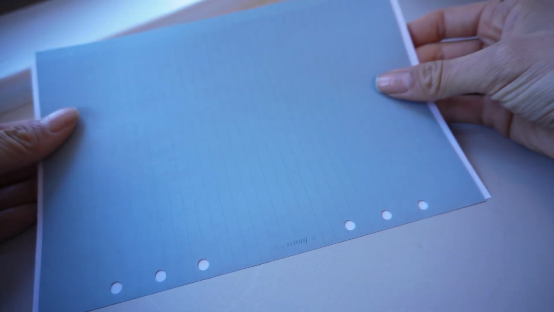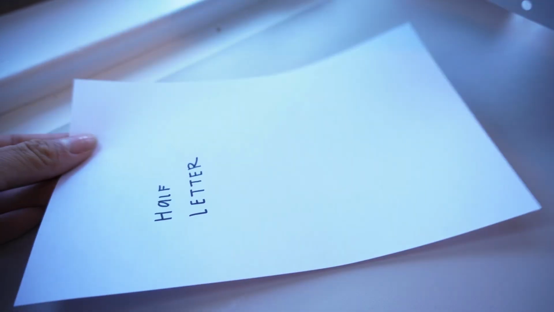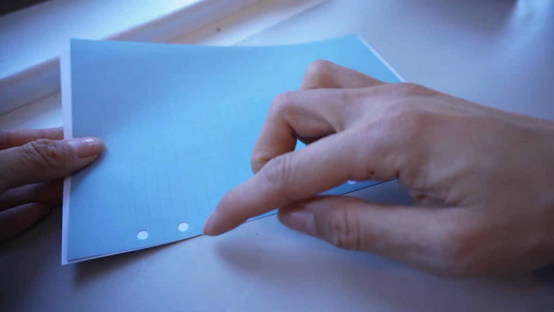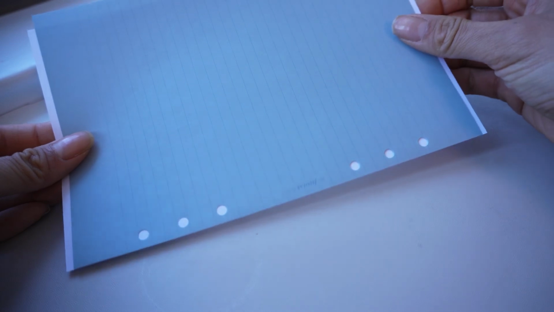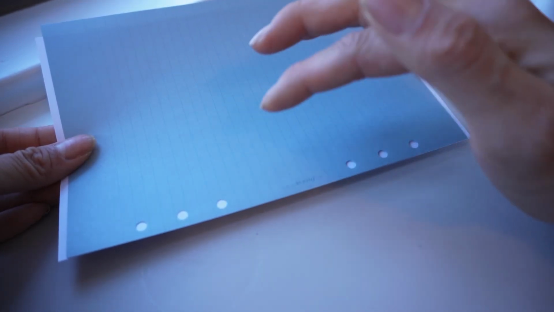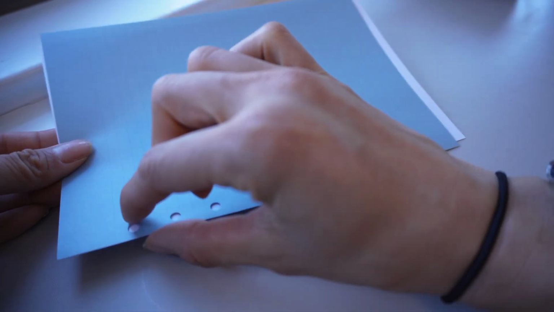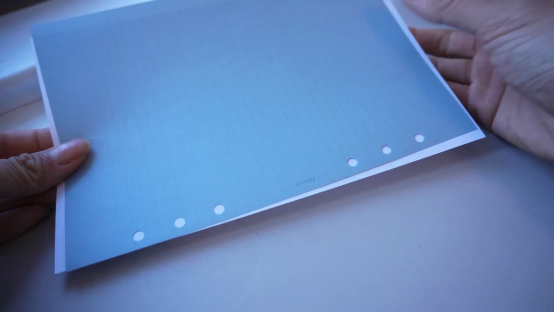Now, if you're wondering if you can use A5 pages for discs instead of the half letter, yes, you could as well. I think the punching would get a bit difficult in that you'd have to ensure you know where to punch each time. You have to mark it down on your puncher so that your disc holes are at the right spot.